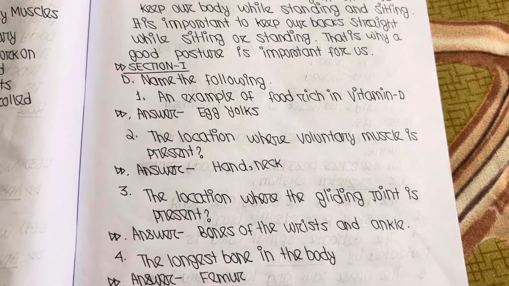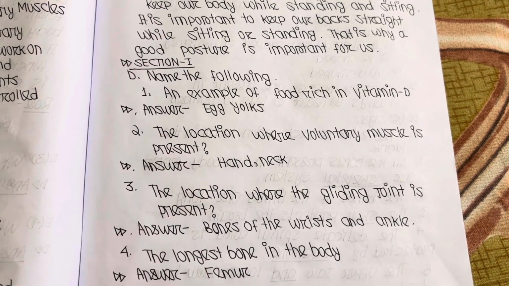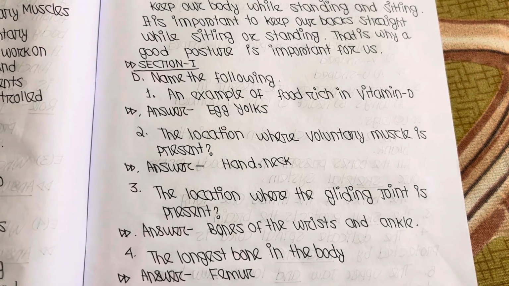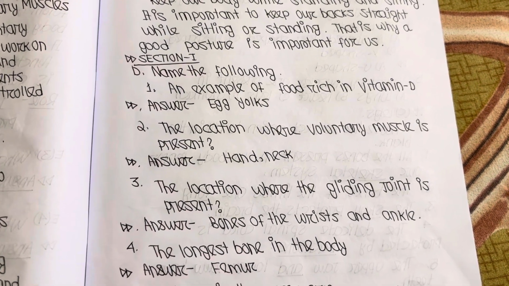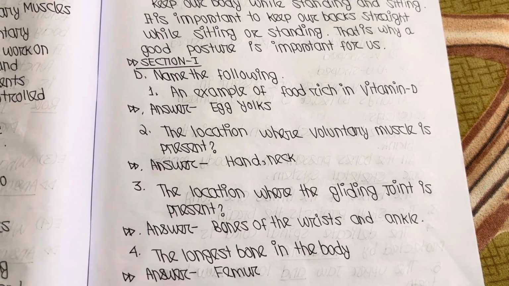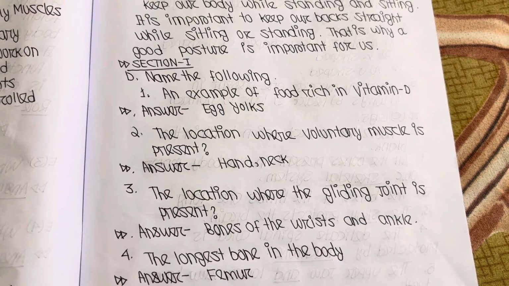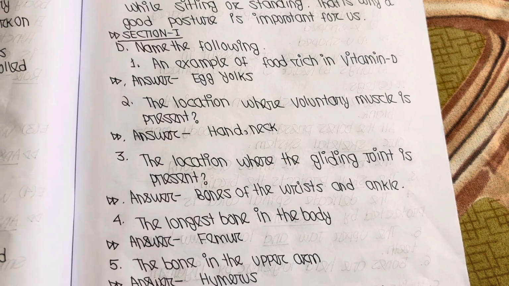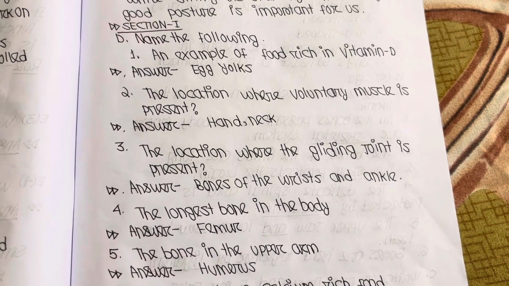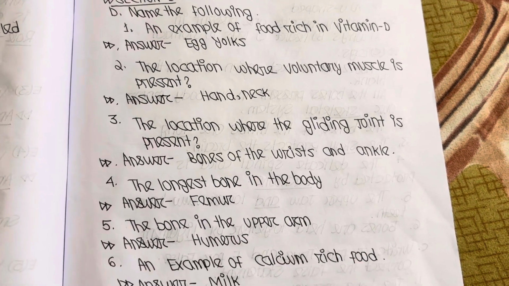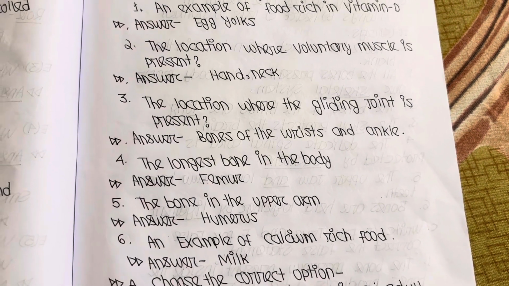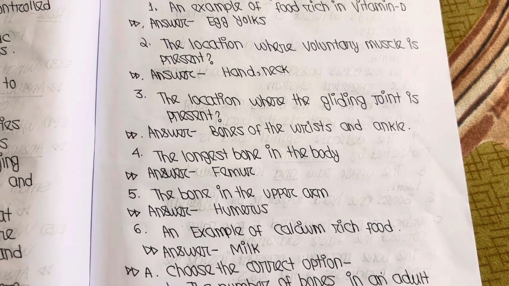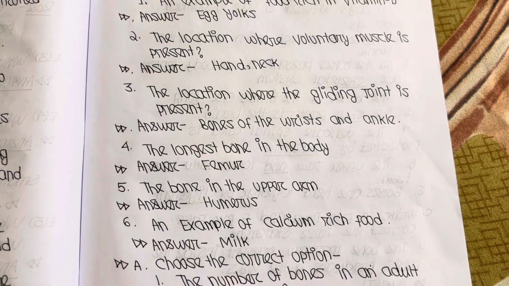Now come to section 1. Question D. Name the following. An example of food rich in vitamin D. Answer. Egg yolks. Number 2. The location where voluntary muscle is present. Answer. Hand and neck. Question 3. The location where the gliding joint is present. Answer. Bones of the wrist and ankle.